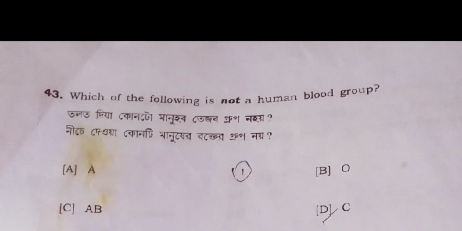The next question is, which of the following is not a human blood group? Is it option A, B, O, C, AB, D, C? So everybody should be knowing this answer. It's none other than option D, C, which is not a human blood group. So let's move to the next question.